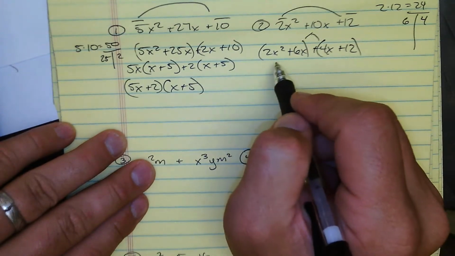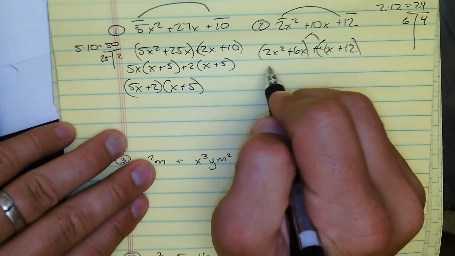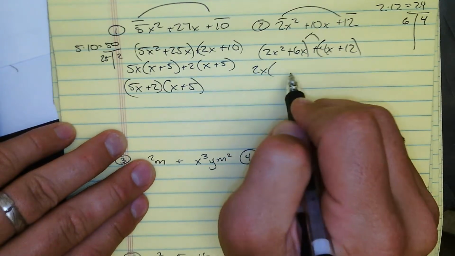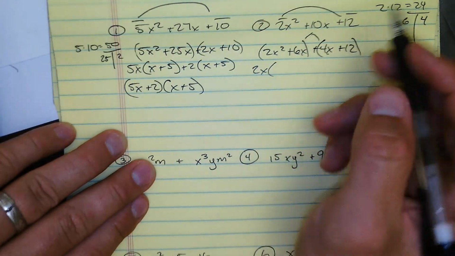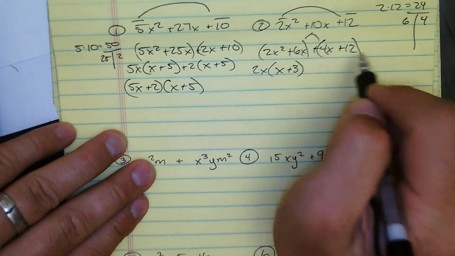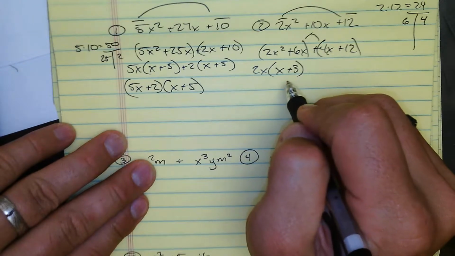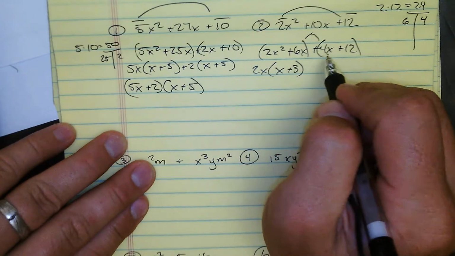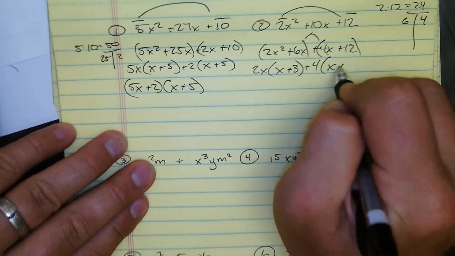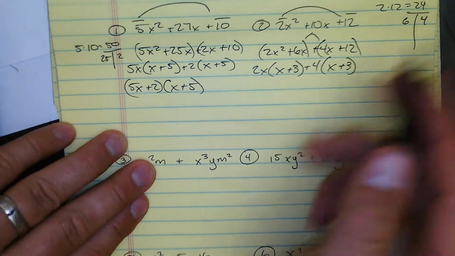Out of this first pair, 2x squared plus 6x, GCF is 2x, because I can divide out a 2 from 2 and 6, and an x from x and x. And I'll be left with x plus 3. Now I need to make 4x plus 12 look like x plus 3. I can do that by dividing out of 4, so my GCF will be a 4. I'll be left with x plus 3.